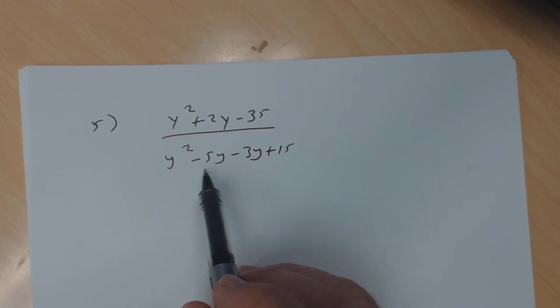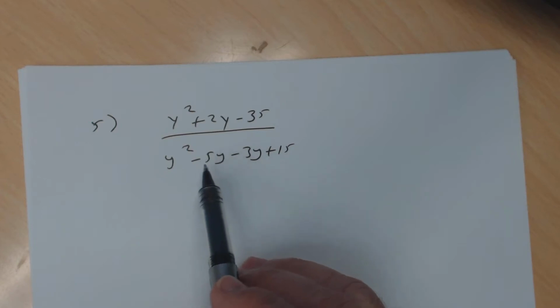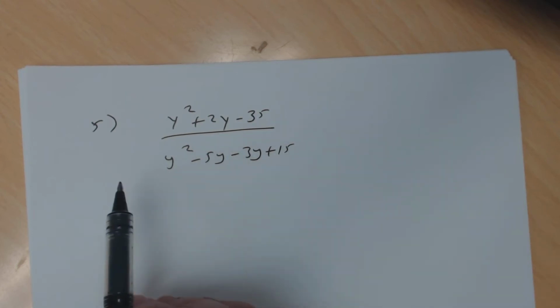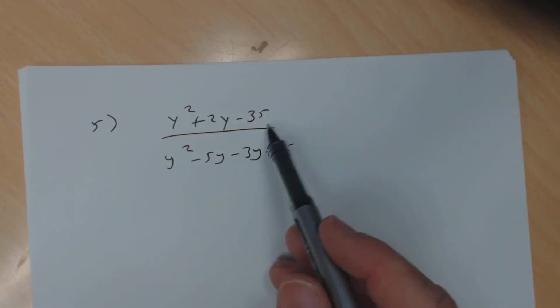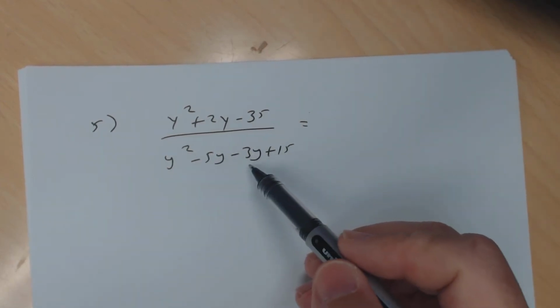You could do this by grouping, group the first two, group the last two. But if you look at this, I can also combine these 2 terms right here. And so you could write this as a trinomial and then do the 2 binomials. Okay, it doesn't matter. I'll do it both ways, but let's just keep it as it is for right now.